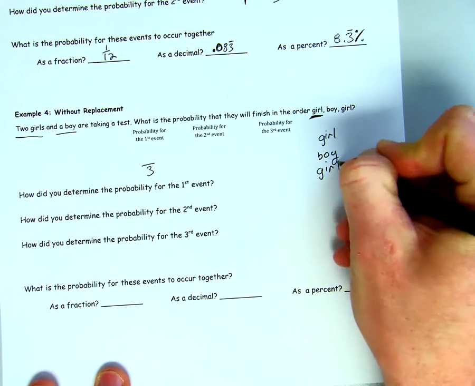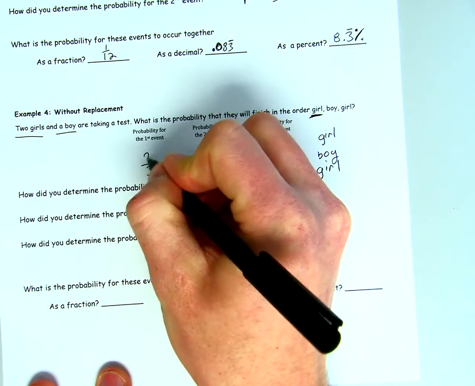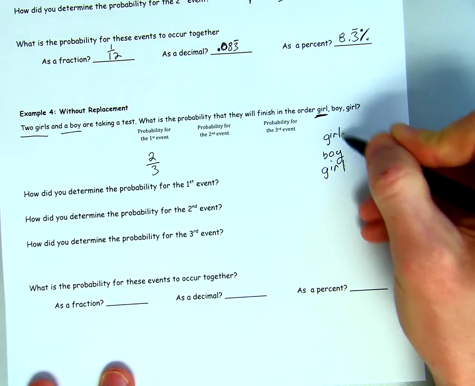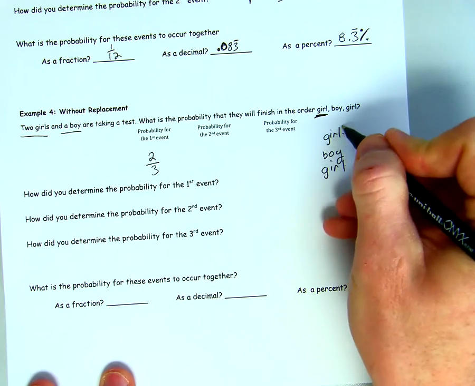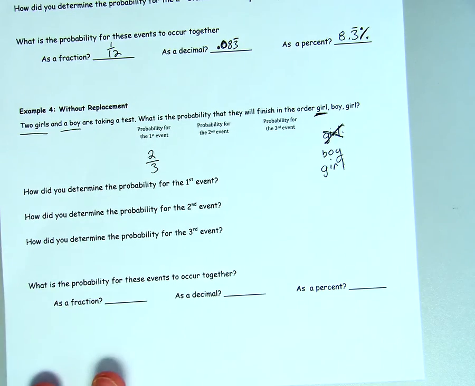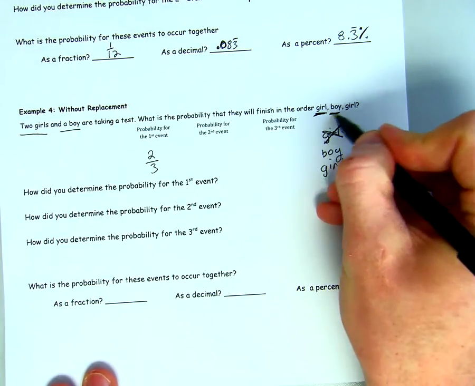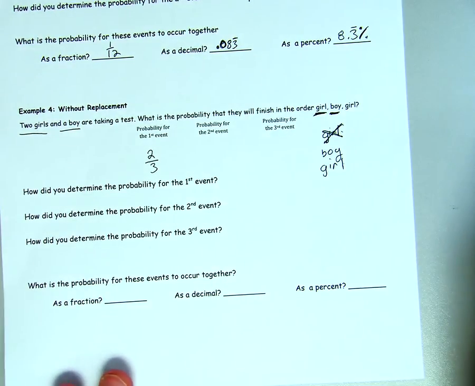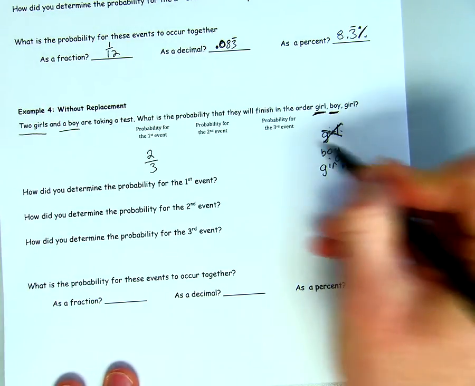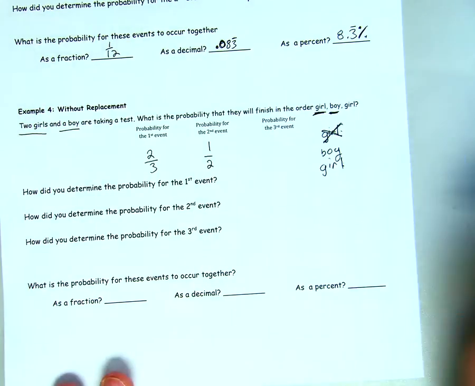There's two girls and a boy. So there is actually two chances that a girl could occur because there's two of them. If that were to occur now, though, one of my girls is gone. Okay. So my second event to occur, they now want a boy to occur. They want him to finish. There is one boy out of two possible. So the probability of that is 1/2.